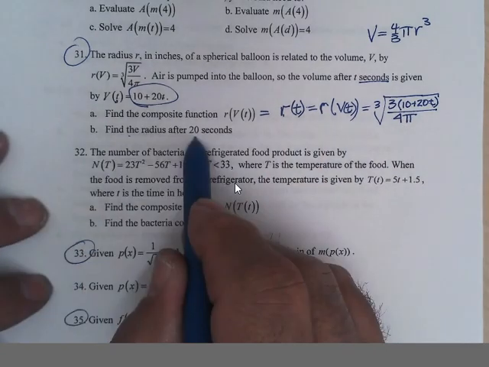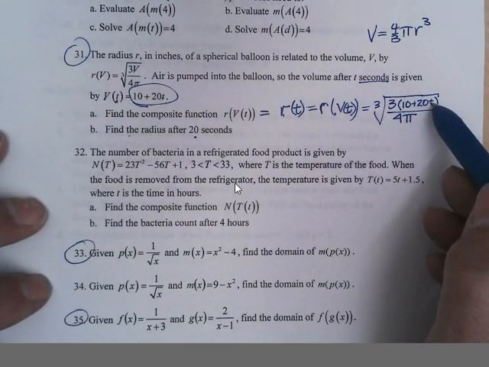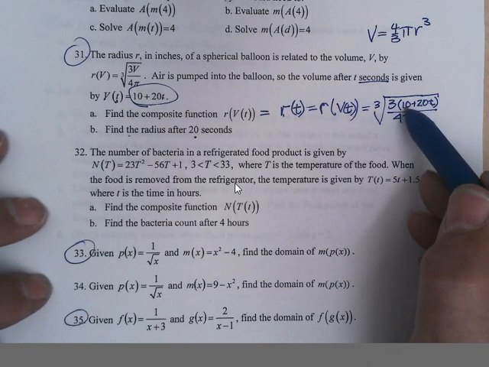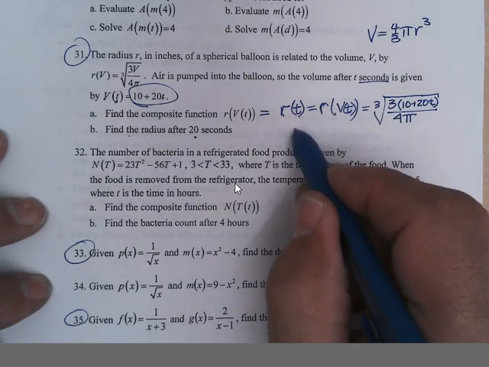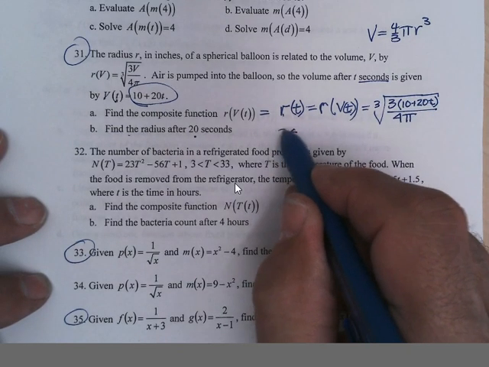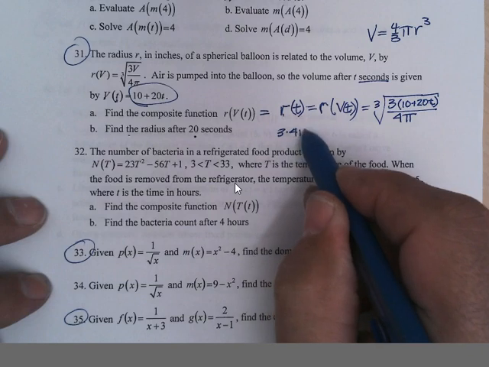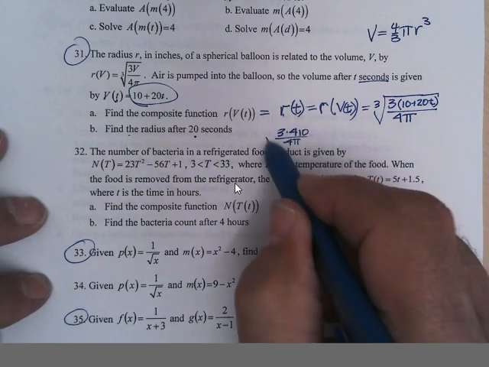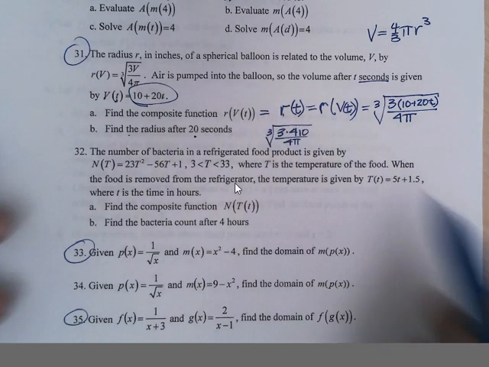Find the radius after 20 seconds. So then you just plug 20 in here. So 20 times 20 is 400 plus 10. So 410 times 3 divided by 4 pi and cube root.